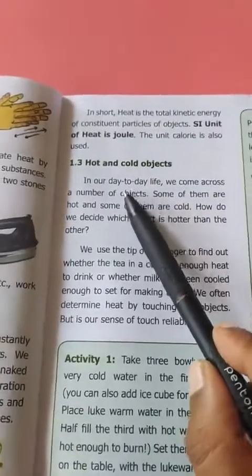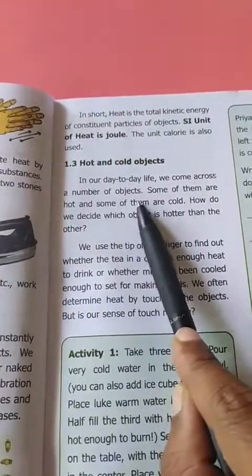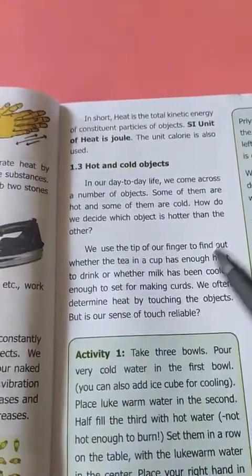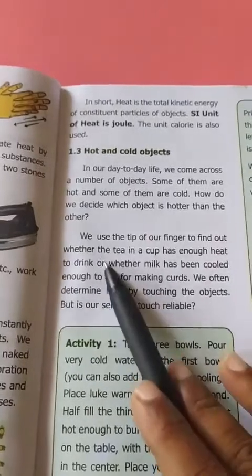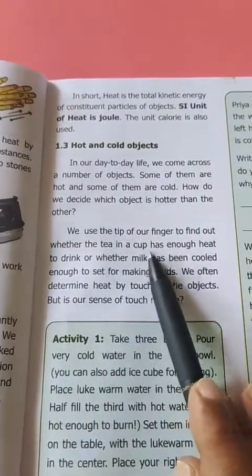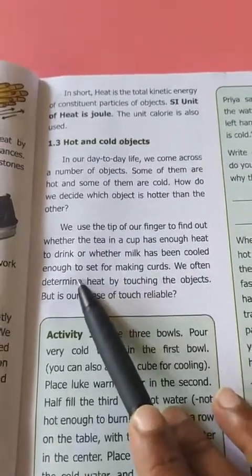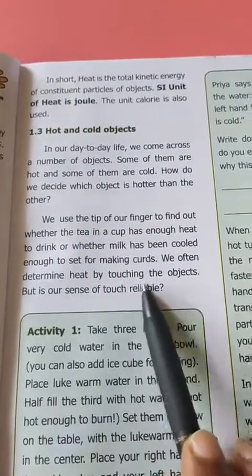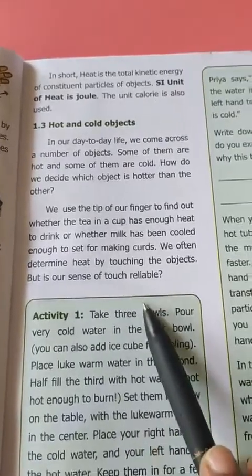So what are hot and cold objects? In our day-to-day life, we come across a number of objects. Some of them are hot and some of them are cold. So how do you decide when some object is hotter than the other? We use the tip of our finger to find out whether the tea in a cup has enough heat to drink or whether milk has cooled enough to set for making curds. We often determine heat by touching the objects, but is our sense of touch reliable?